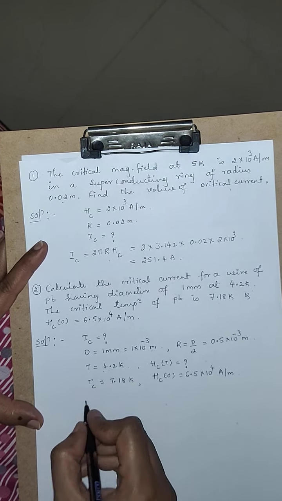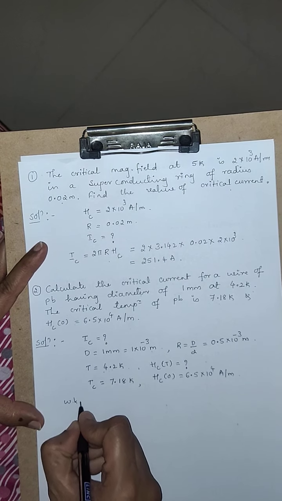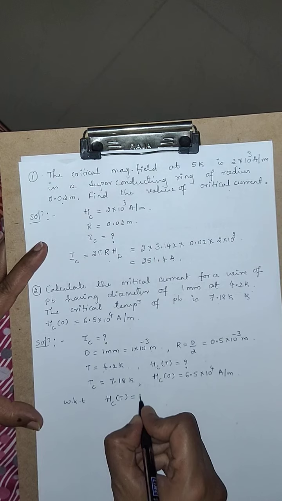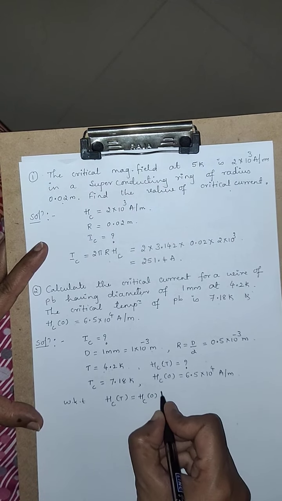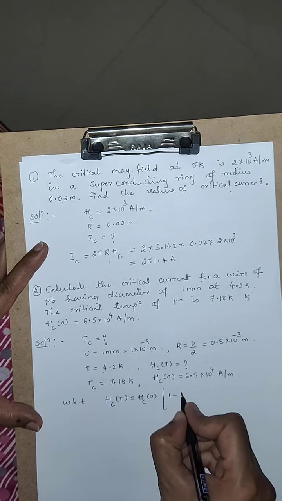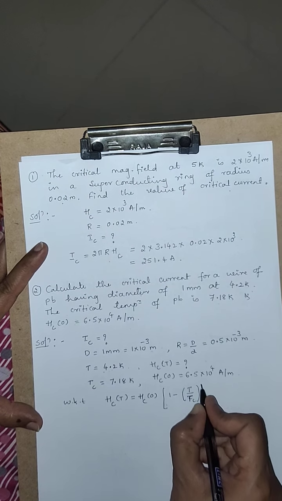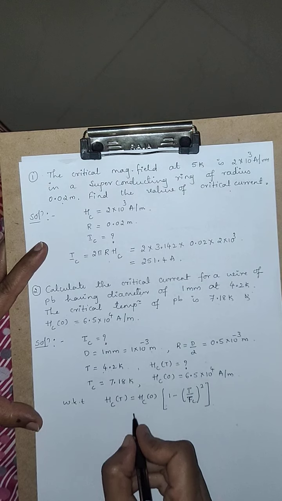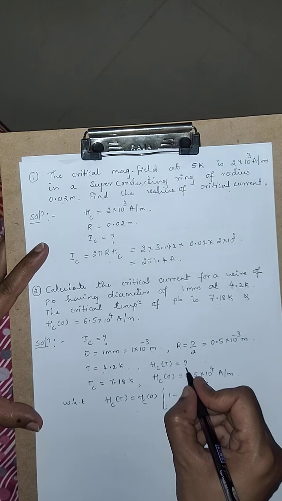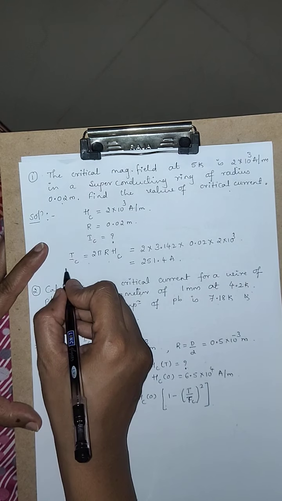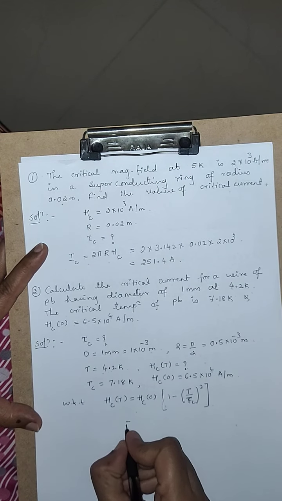From that equation we know that Hc of T is equal to Hc of 0 into the bracket 1 minus T divided by Tc the whole square, bracket complete. Using this formula, let us find out Hc of T first, then we will substitute in this formula to find out the Ic.